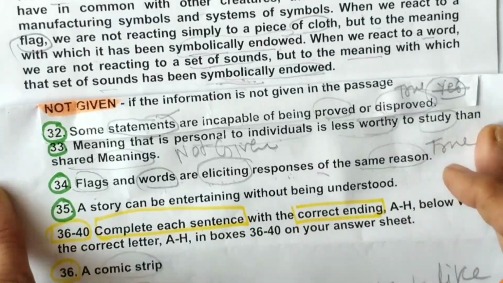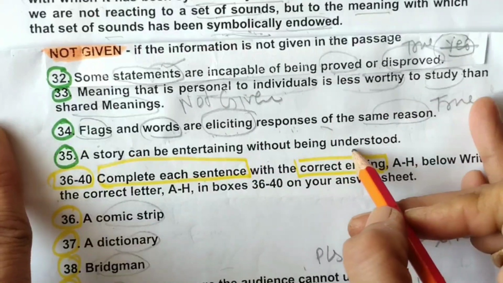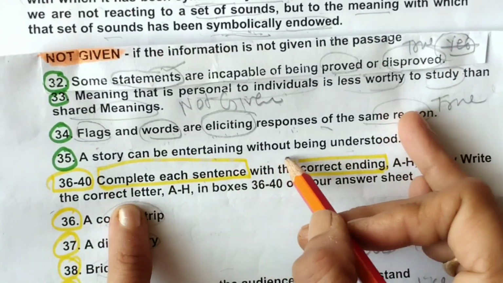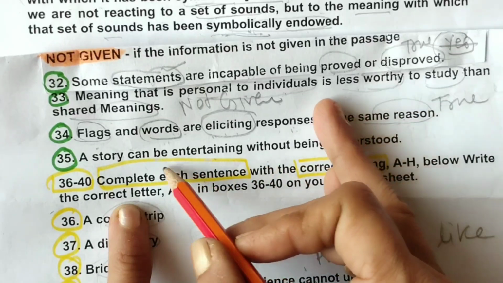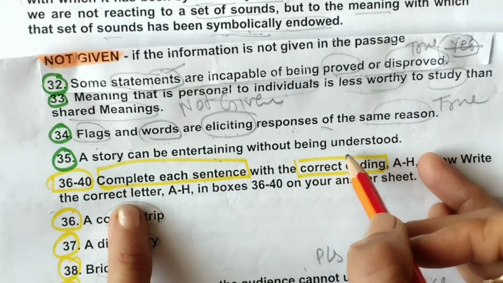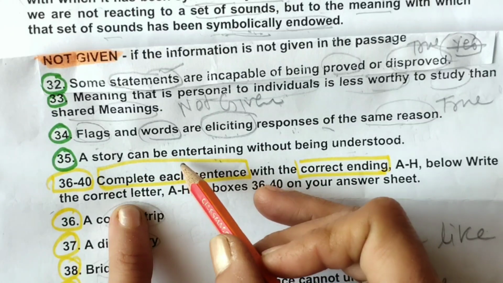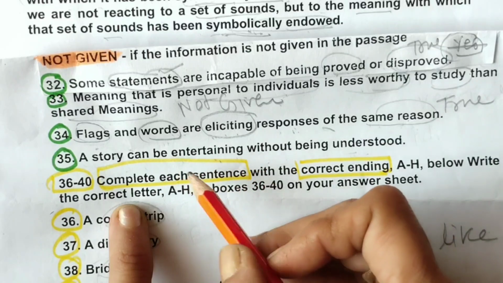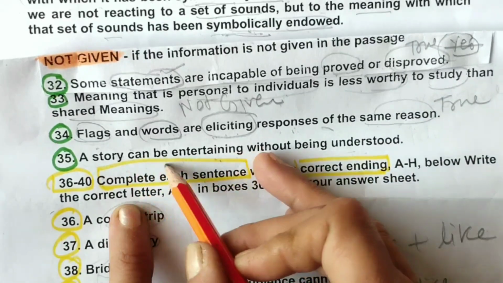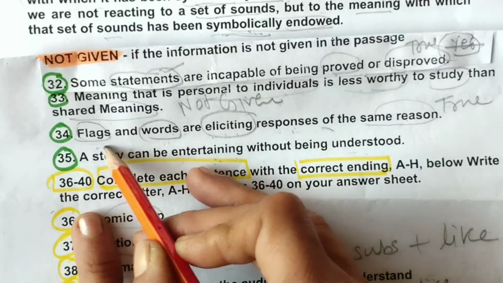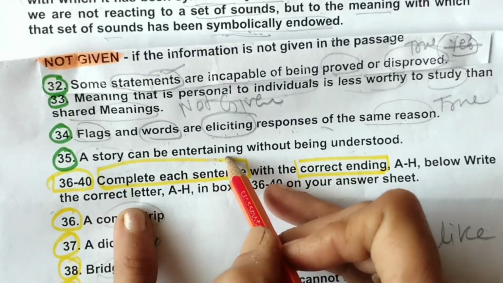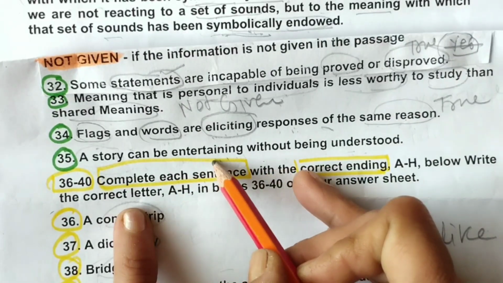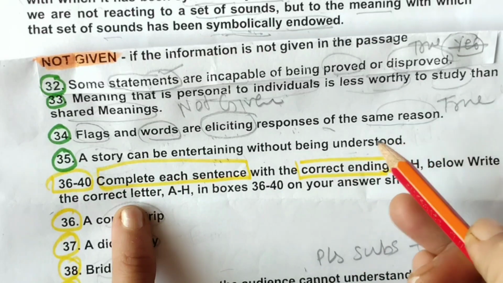So it will be true. Okay, now the 35th: a story can be entertaining without being understood. How can a story be entertaining without being understood? I ask you the question. If a story can be entertaining without being understood, then it will be true. If they are not talking about story and entertainment, then it will be not given. If they are saying a story is not entertaining without being understood, then it will be false.